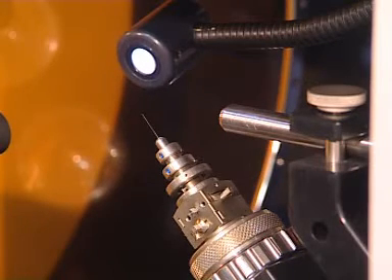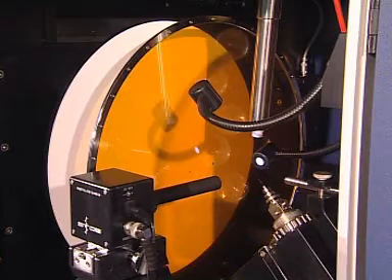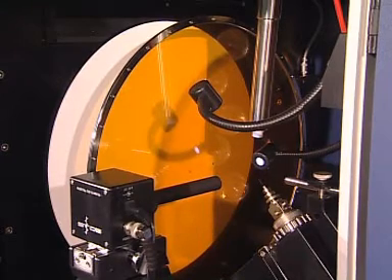The next step is data capture. After each frame, the image disk of the detector is scanned by a laser beam, reading the data as from a compact disc. Then the disc is erased by exposure to powerful halogen light.